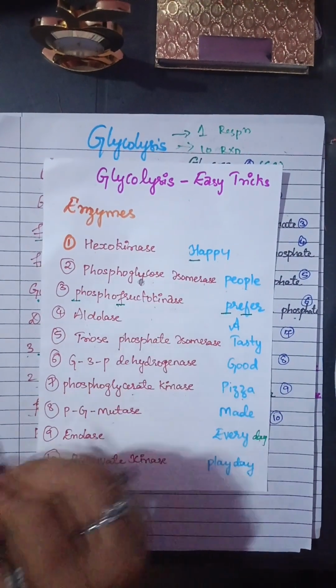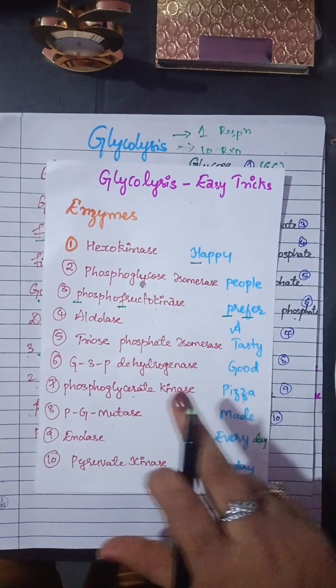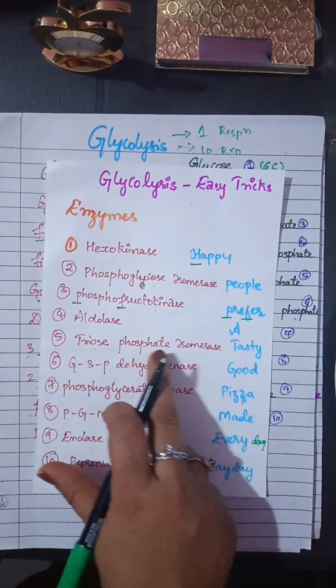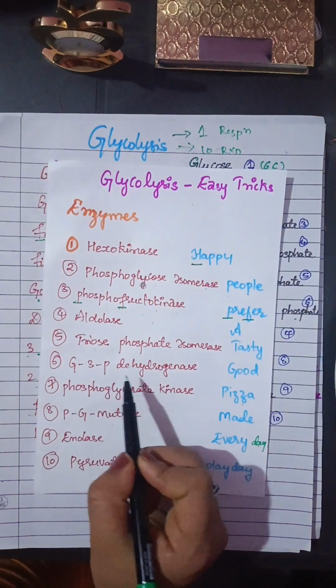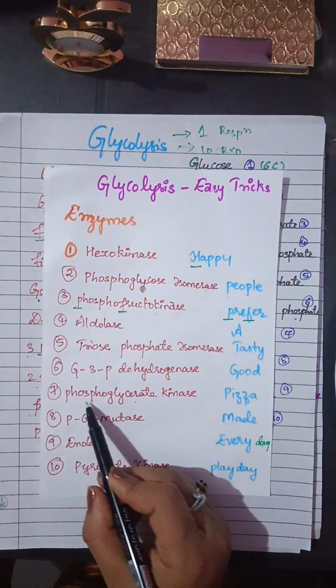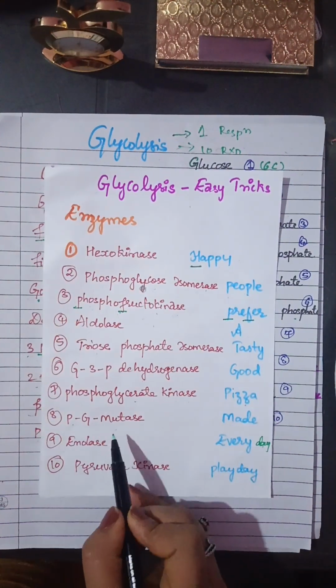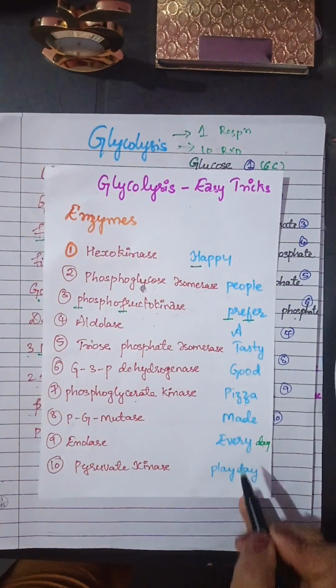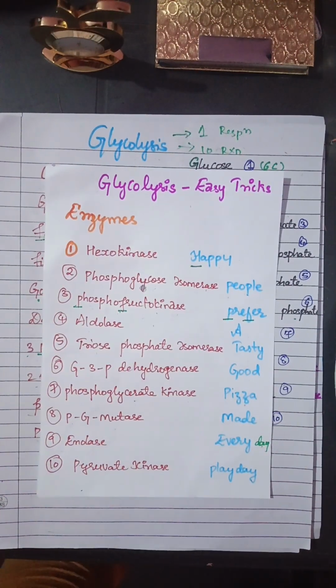So fructokinase. A stands for aldolase. T in tasty stands for triose phosphate isomerase. G stands for glyceraldehyde 3-phosphate dehydrogenase. P in pizza stands for phosphoglycerate kinase. M stands for phosphoglycerate mutase. E stands for enolase. P stands for pyruvate kinase. So these are the enzymes that we need to remember.